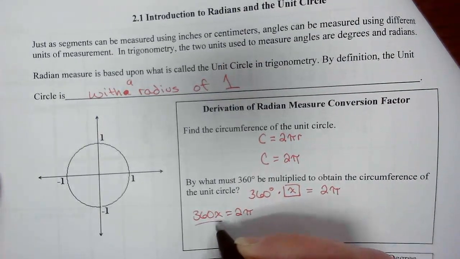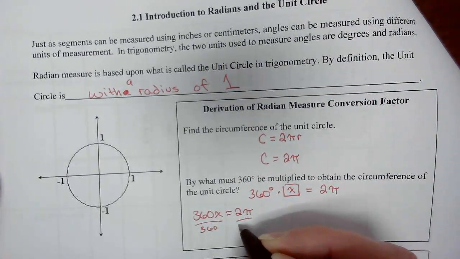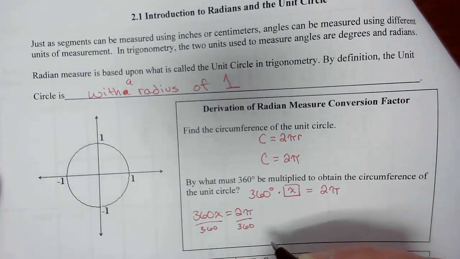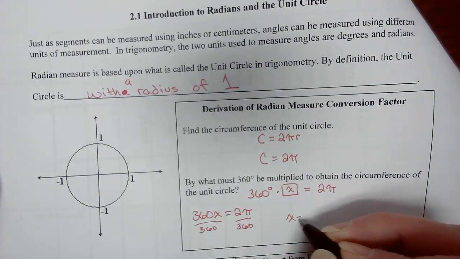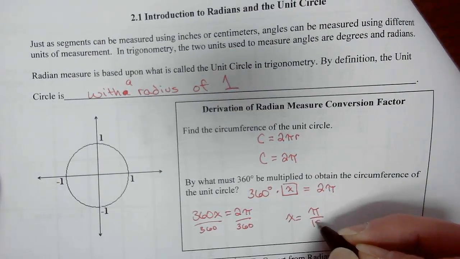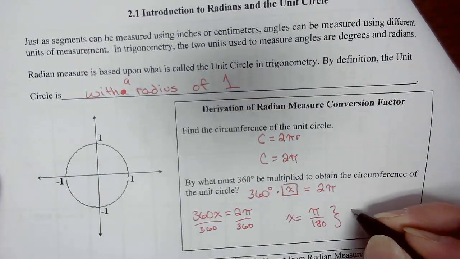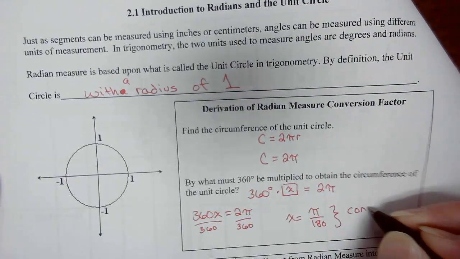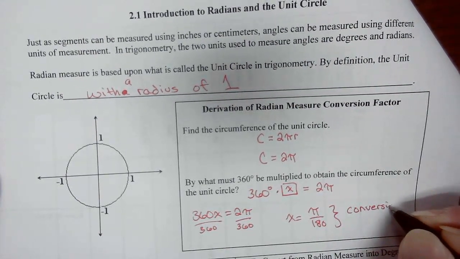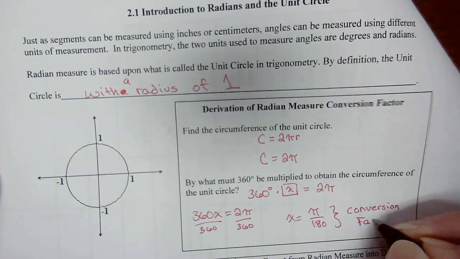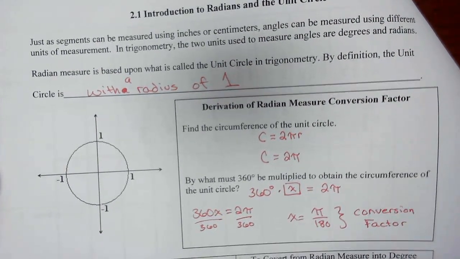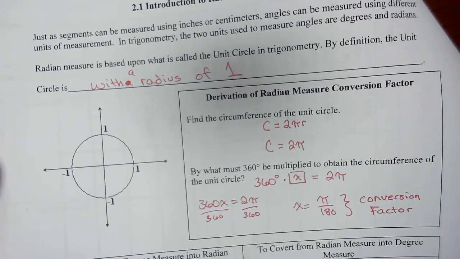If I divided both sides by 360, I would get x equals pi over 180. This is called the conversion factor. This is how we would convert from degrees to radians.